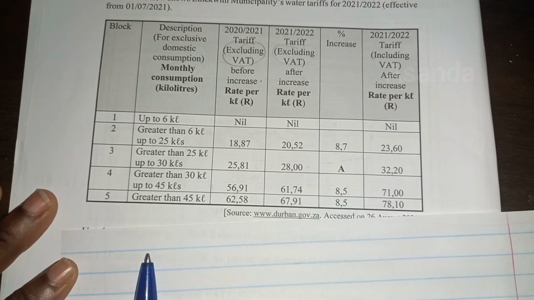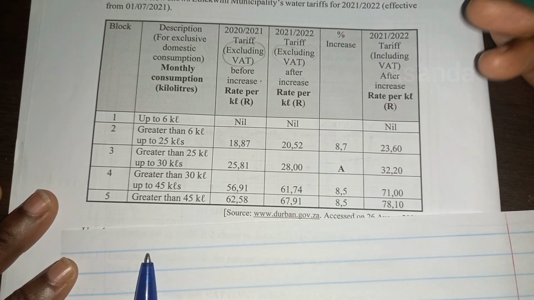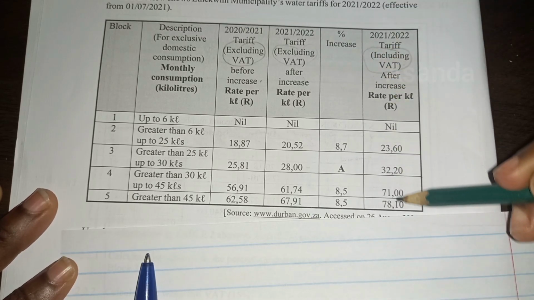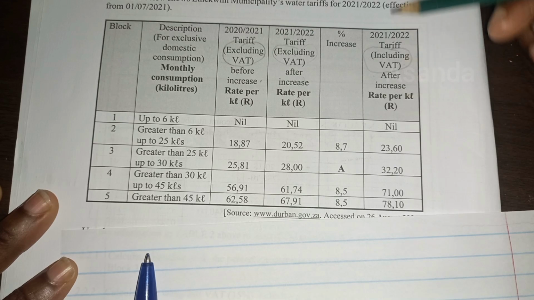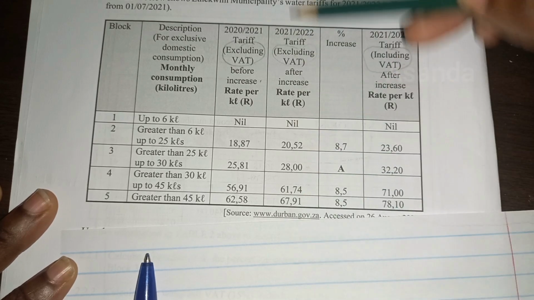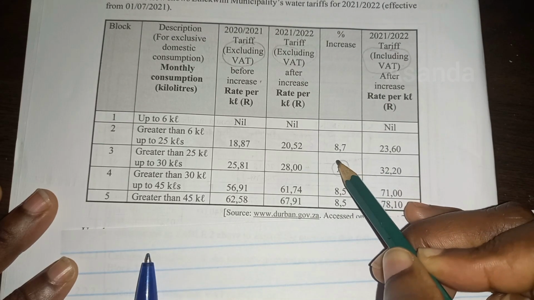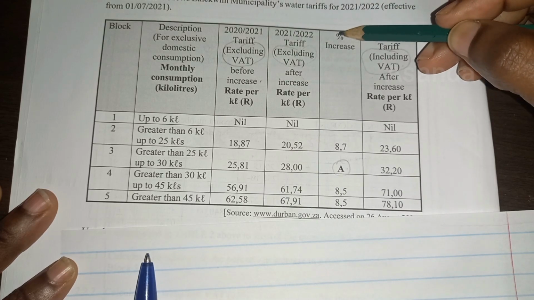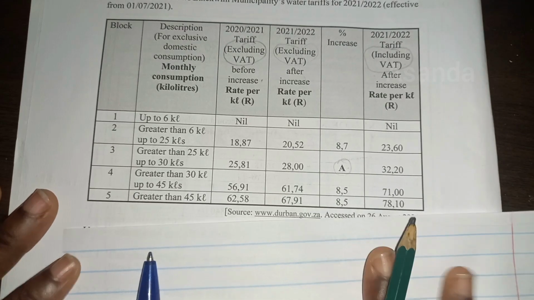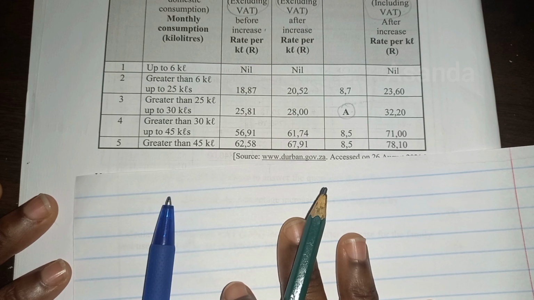And then we have this one, which is the same year as this one, but the difference now is this one is already with VAT. So if we use this part to calculate our cost, the answer will already include VAT. If you use this part, it will exclude VAT. So here we must calculate A. A we are going to calculate very simply, because I know the name of A is percentage increase, and therefore all I need to do is use the formula for percentage increase. I will give it to you for those who don't know it. You need to know the formula because they don't give it to you in exams.